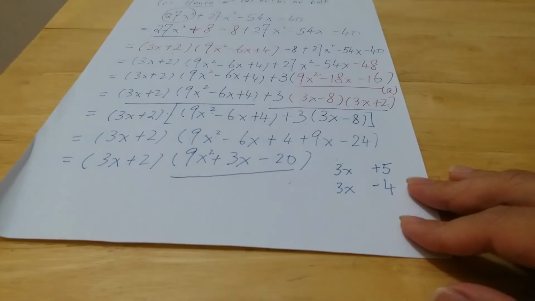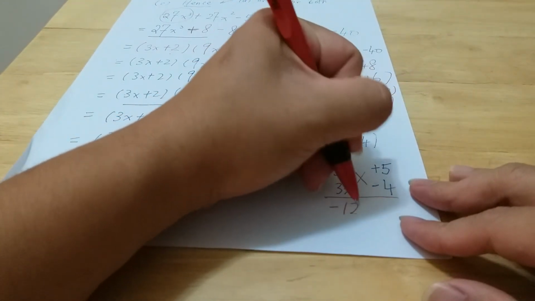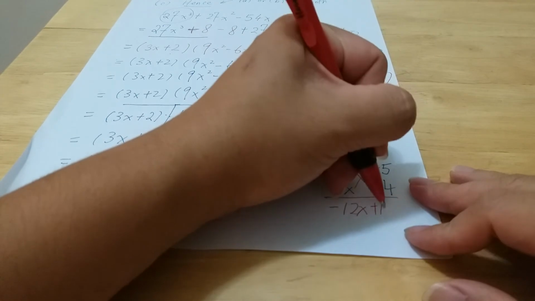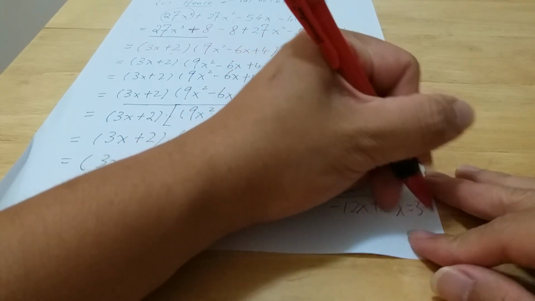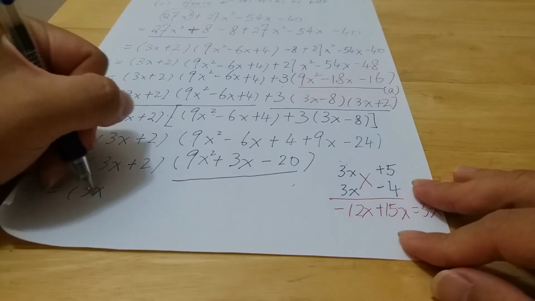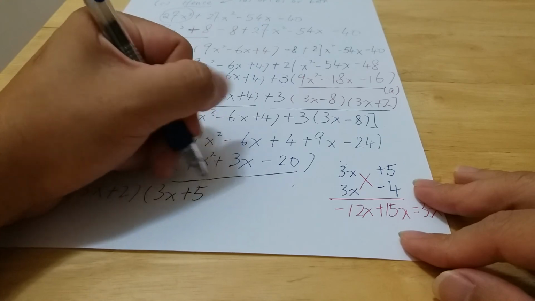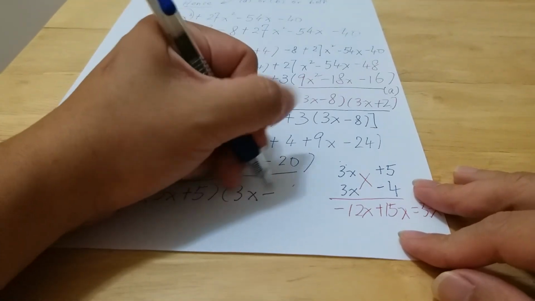And negative 4. Why? Because after we do this, this is negative 12x. This is plus 15x. And we got 3x. So luckily, we solve something like this. 3x plus 2, 3x plus 5, and 3x minus 4.